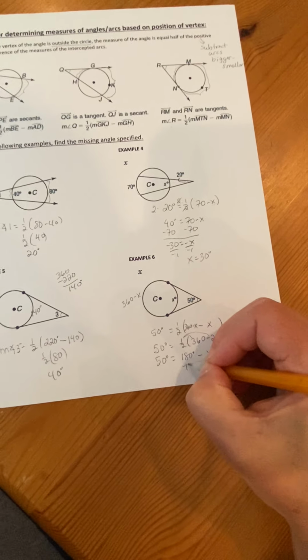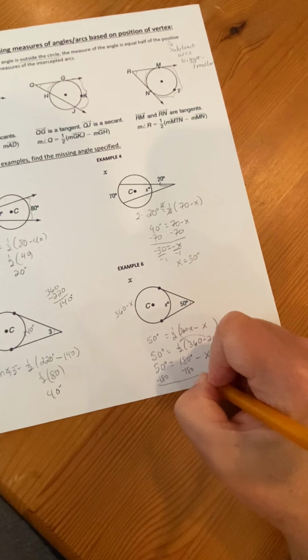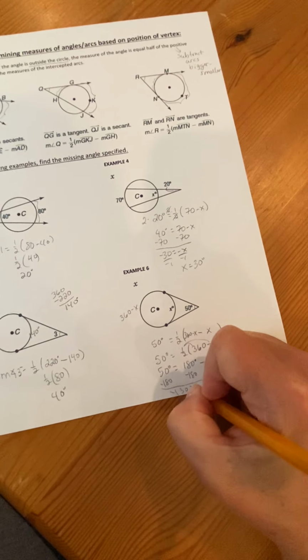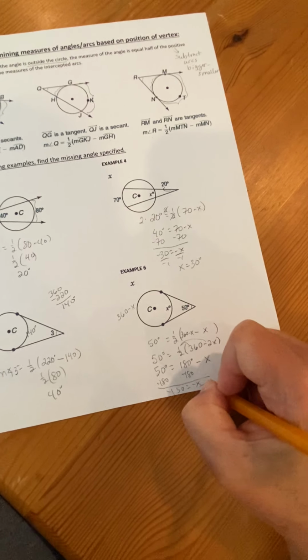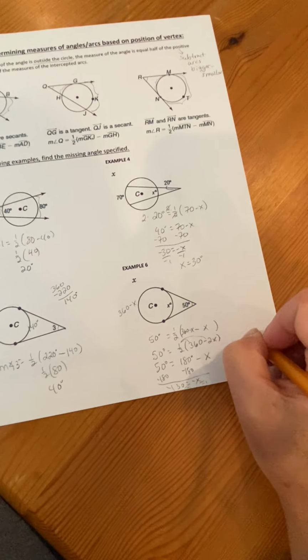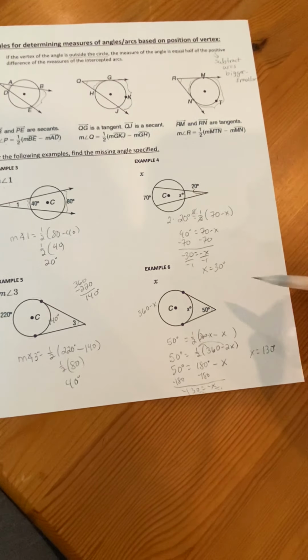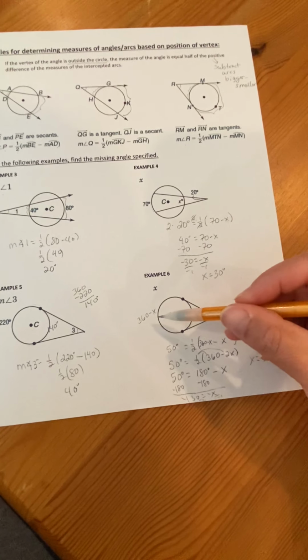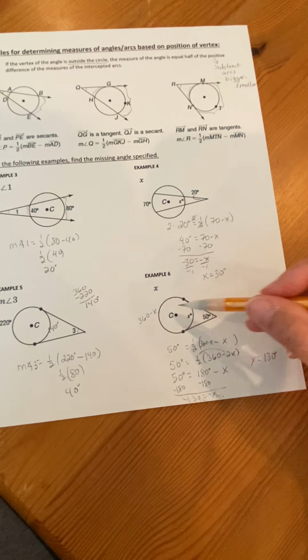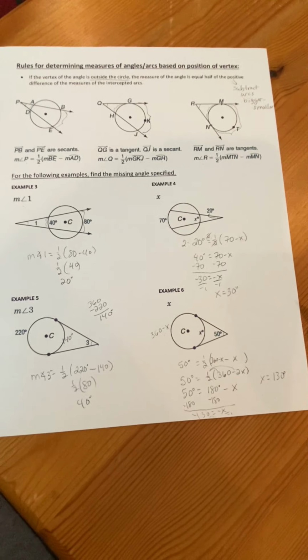And then I just minus the 180, and that gives me negative 130 equals negative x. Divide out that negative 1, and there is your x equaling 130. And of course, you could always check that, because if you put 130 here, then that would be 230, and 230 minus 130 would be 100, and half of 100 would be 50. So you can always just check your answer.